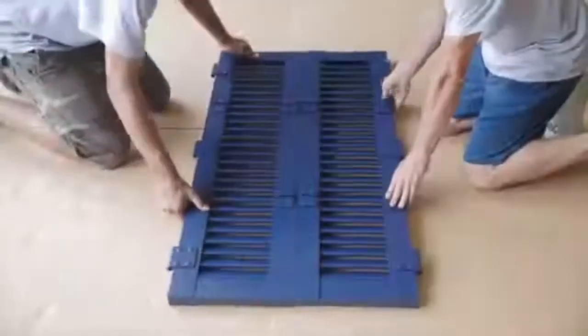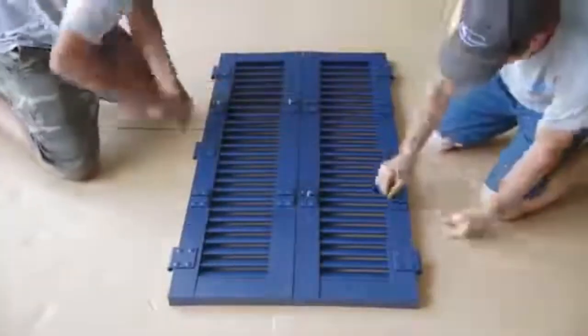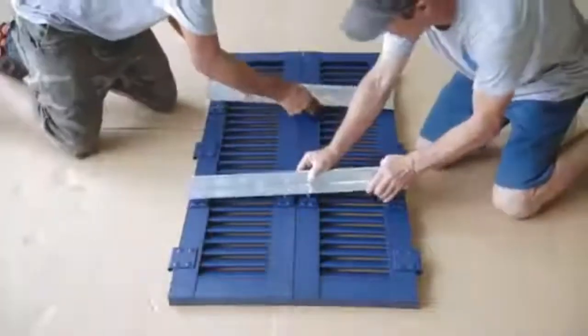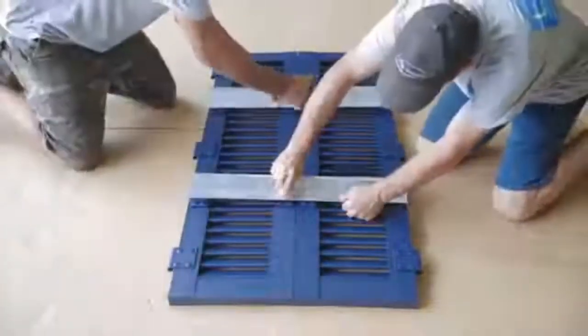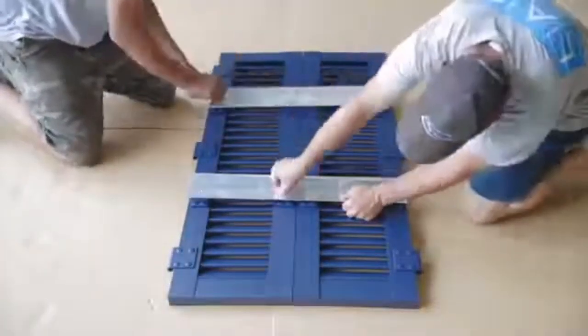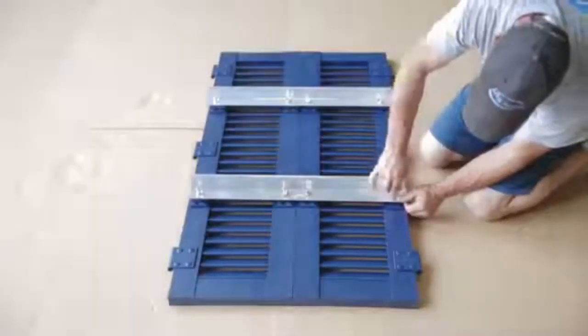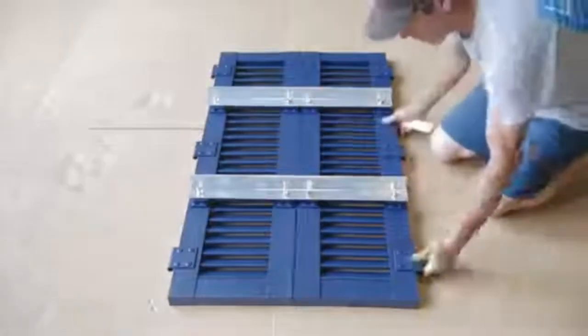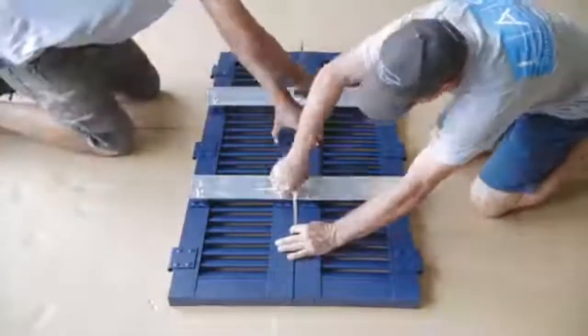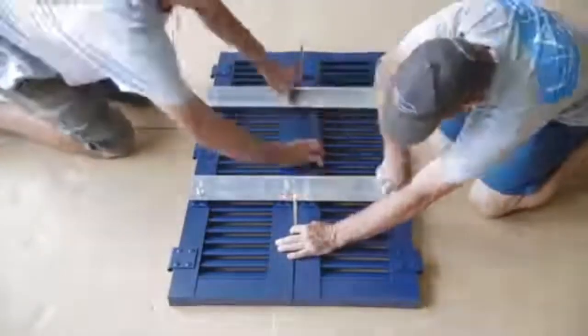First, you must assemble the shutter on the ground before bringing it to the opening. Lay the shutter down and install lock bars using provided bolts and wing nuts. Before tightening the wing nuts completely, shim an 1/8 inch gap between the panels.